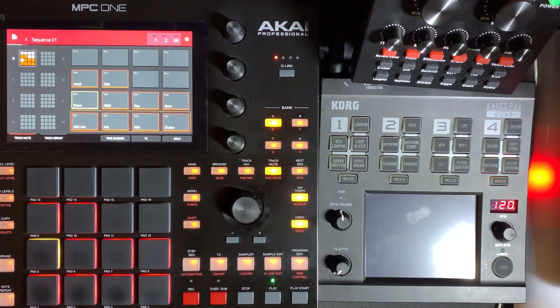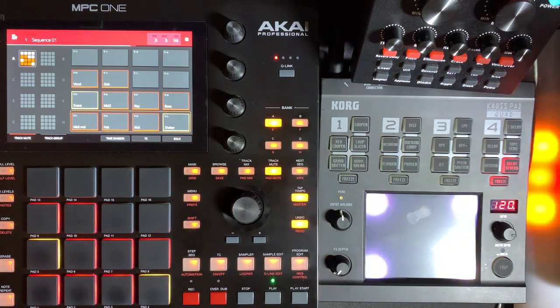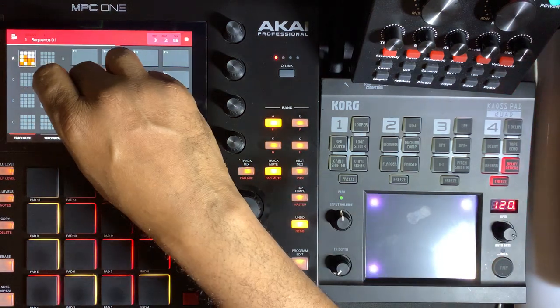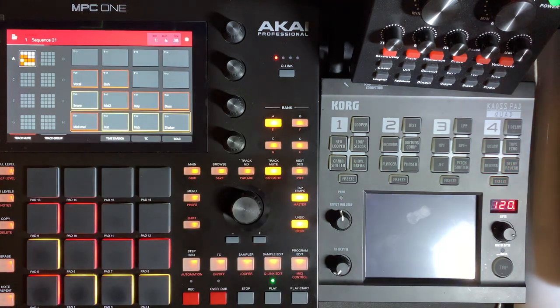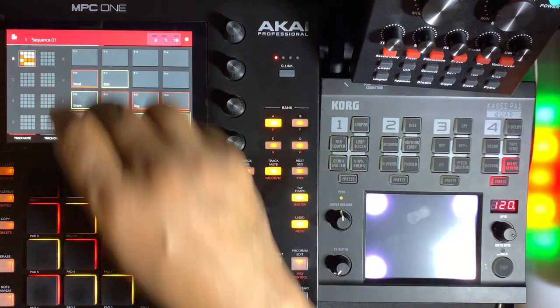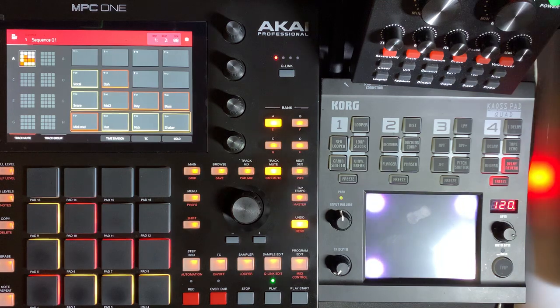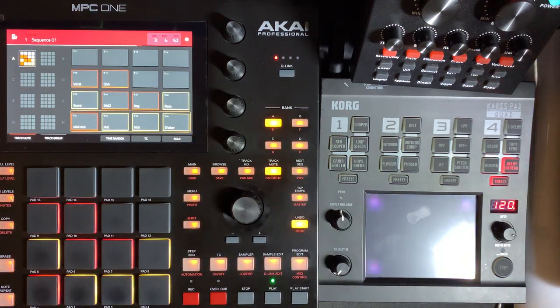So we start with the snare and then go shakers and hats and then drop a vocal, then a kick, then another vocal, then another vocal. And the bass. There's my bass.